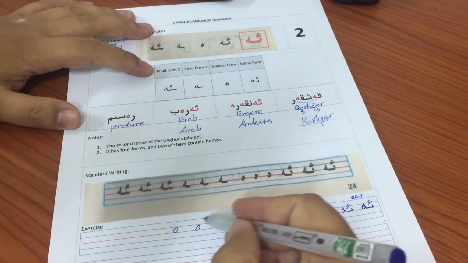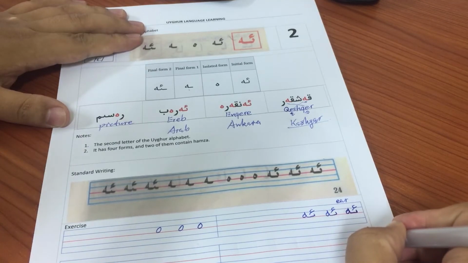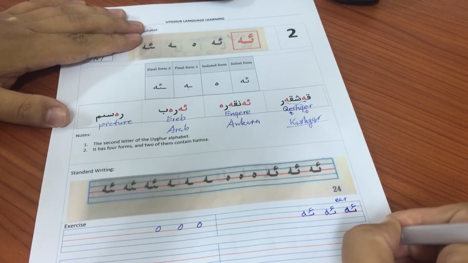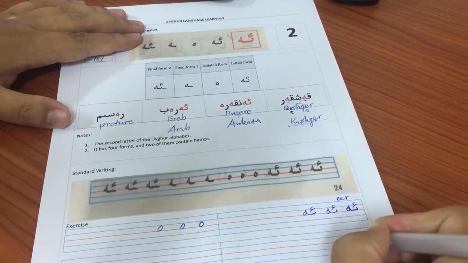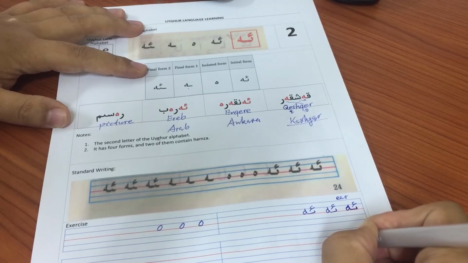This is the isolated form, and this is final form 1. We start from here, and after that come here, and then we just hang the circle here. This is final form 1.